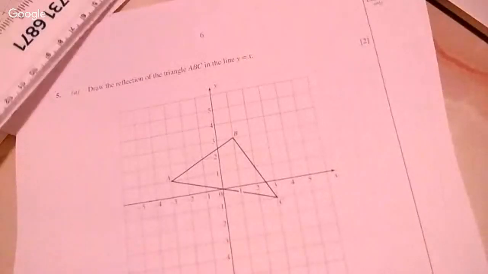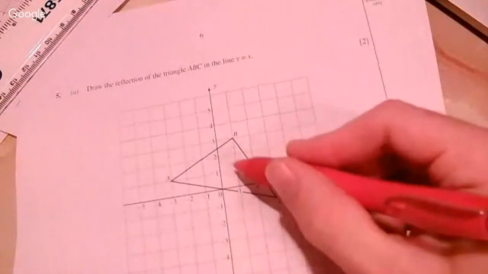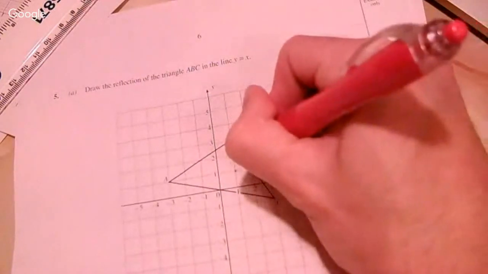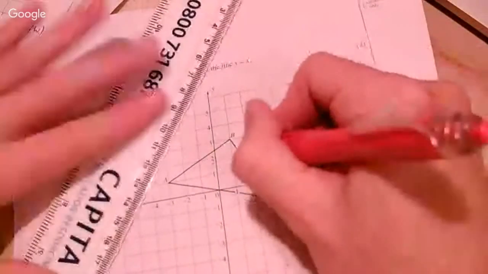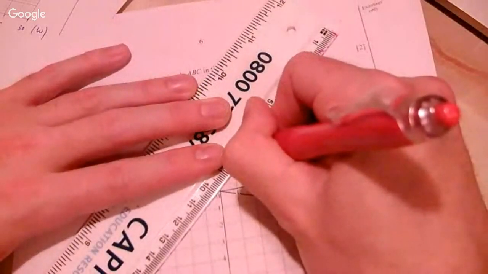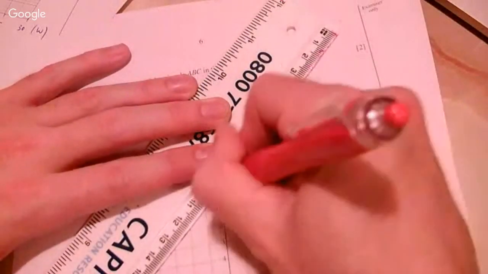Number 5. Okay, draw the reflection of the triangle ABC in the line y equals x. Okay, so the line y equals x is a diagonal line where the x value, so 1, would have to be equal to the y value, also 1. And then x value 2 would have to be equal to the y value 2. Okay, and so on. So basically it creates this lovely diagonal line, so make sure you draw this correctly, because if you don't, you've lost your mark straight away.